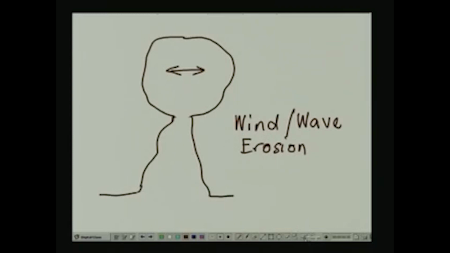And another more common way is when a slope overlain by erratics is destabilized because of, say, vibration due to earthquake. So these are called erratics.